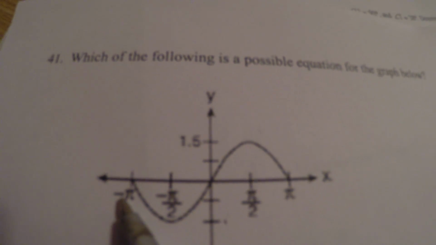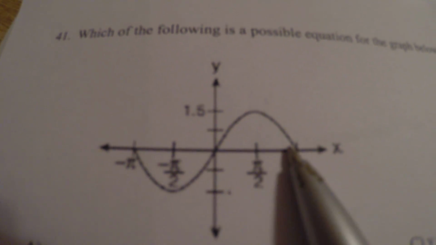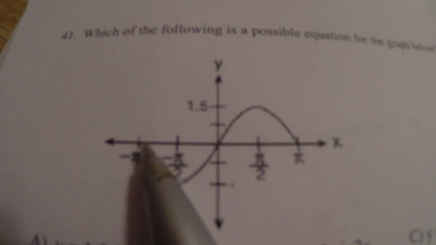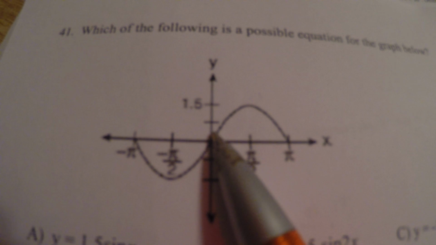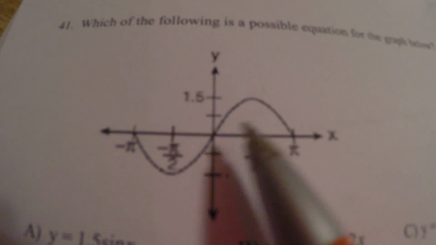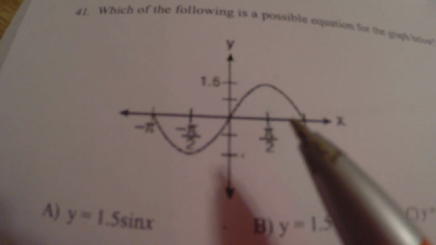In fact, if I took this pi value and this negative pi value and subtracted them, that would give me the period of this function, which would be 2 pi. And visually, it makes more sense than doing it algebraically, because this distance is pi, 0 to negative pi, and this distance is pi, obviously 0 to pi. So pi and pi gives me 2 pi, which is what the parent function is. Hence, the answer is going to be A.